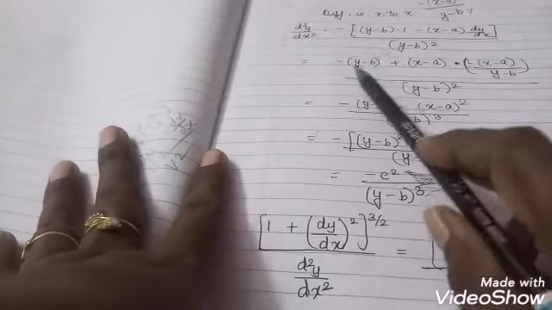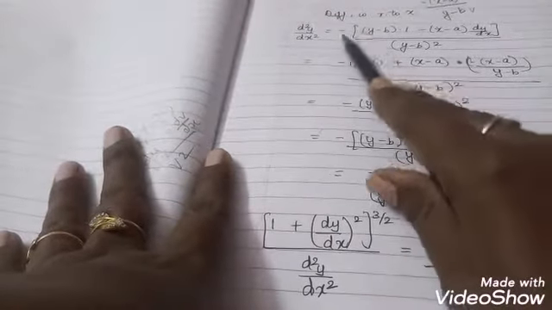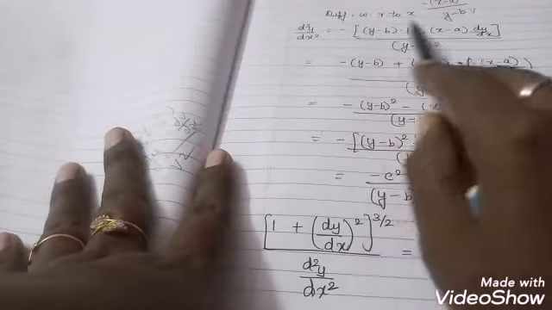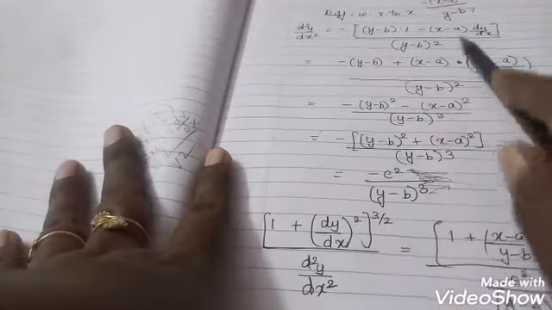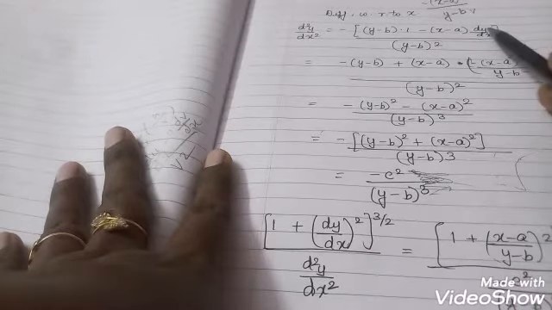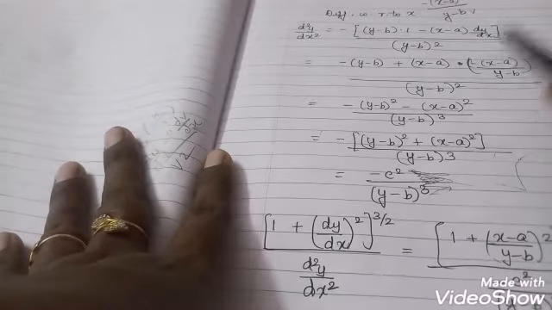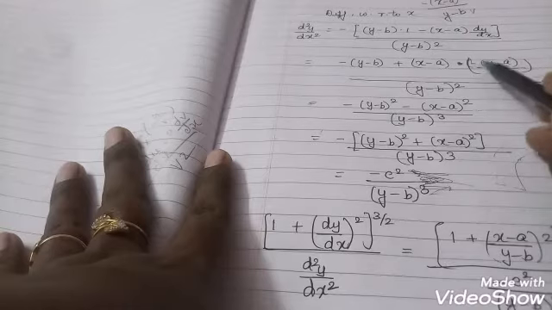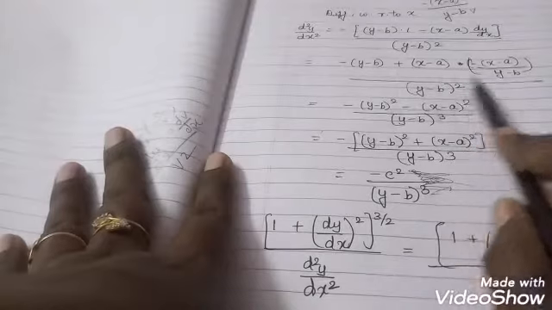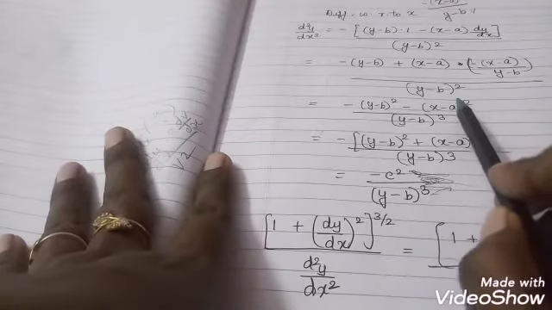Got it? Now this is equal to, multiply this one, it's minus of (y minus b). So minus of minus will give me what? Plus x into dy by dx you have here. Okay, this dy by dx, already you know what it is. It's nothing but minus of (x minus a) divided by (y minus b), I have written here, divided by (y minus b) the whole squared.